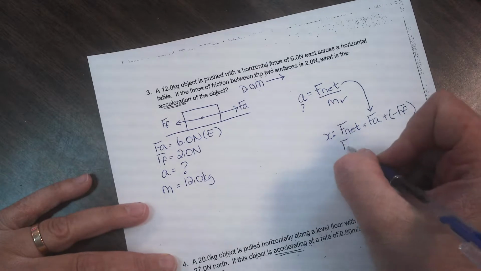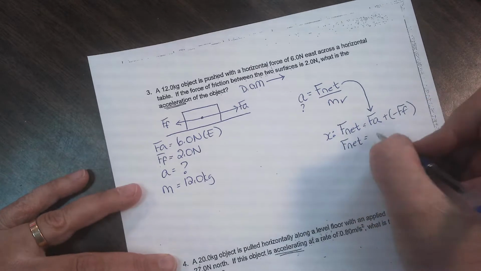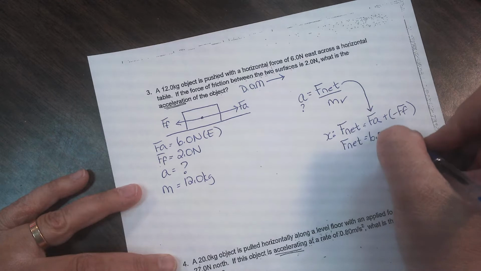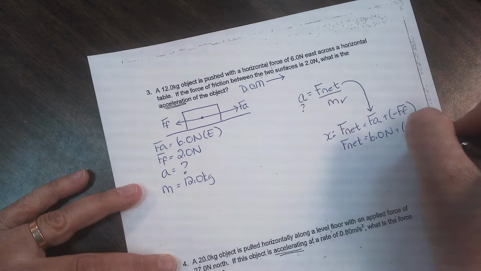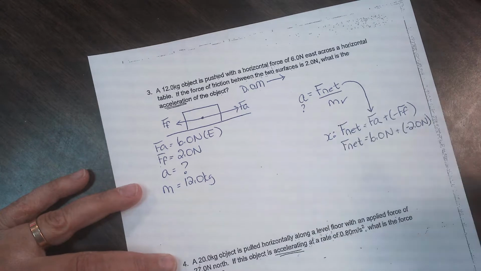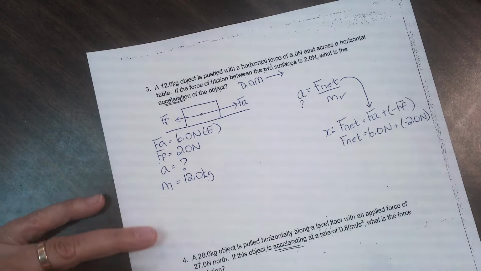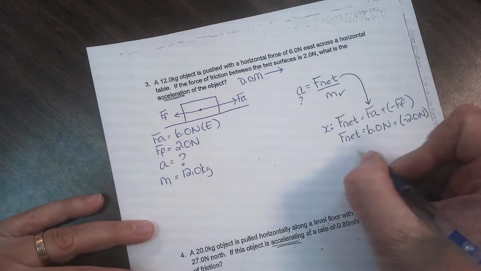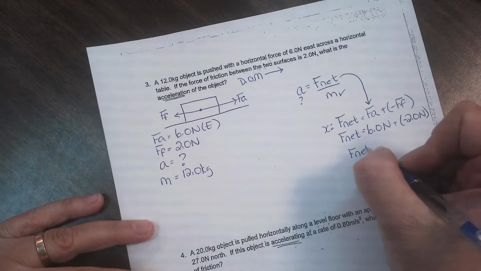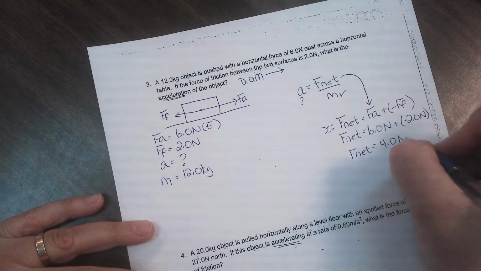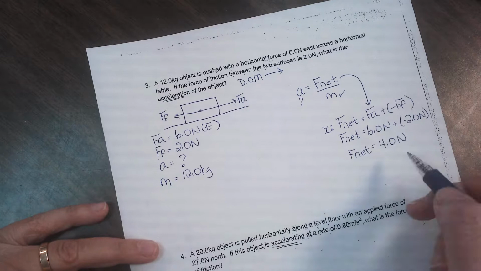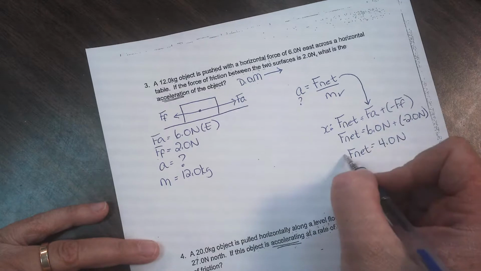So force net is going to be equal to 6.0 newtons plus negative 2.0 newtons because it's the force of friction, which is an opposing force. And so we would get force net being equal to 4.0 newtons.